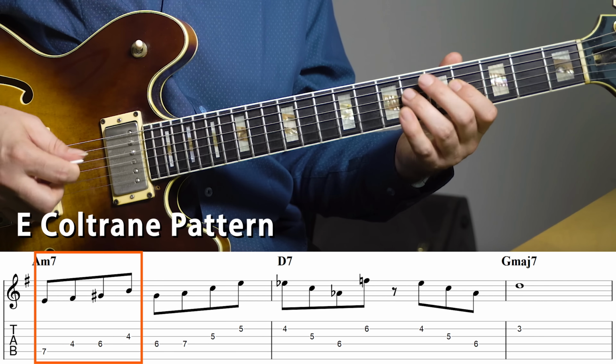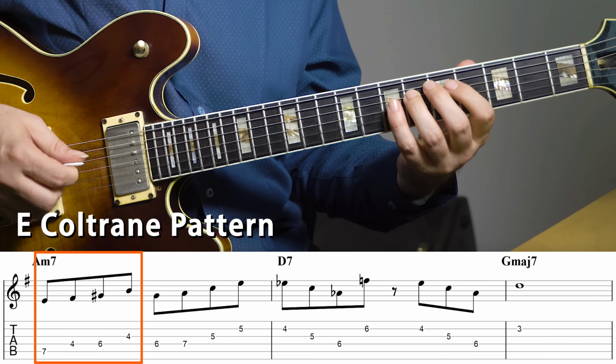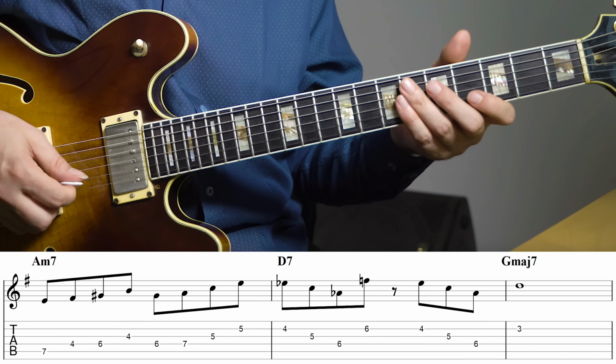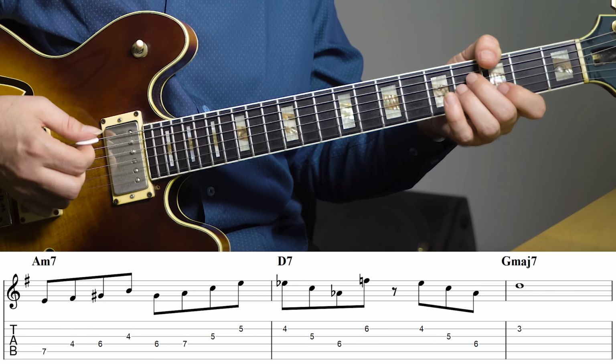So what I'm using here is first that Coltrane pattern from E, then going to an A minor triad, and then on the D7 altered I'm using essentially just an A flat major triad to go back down to G major.